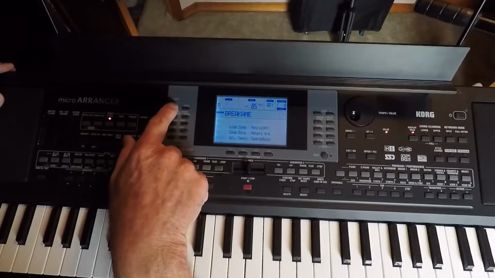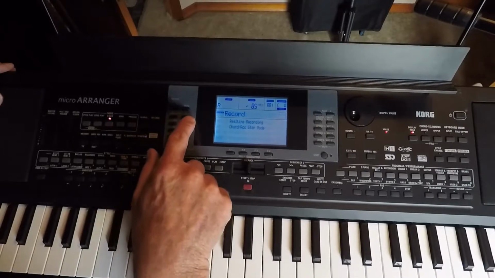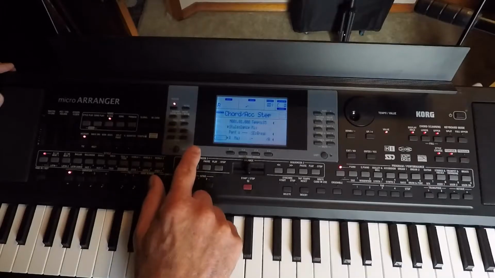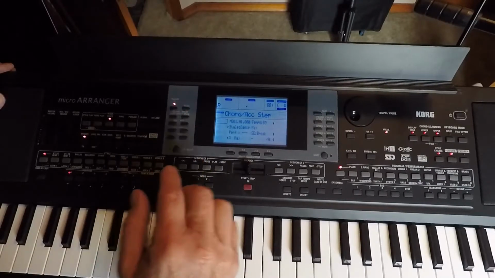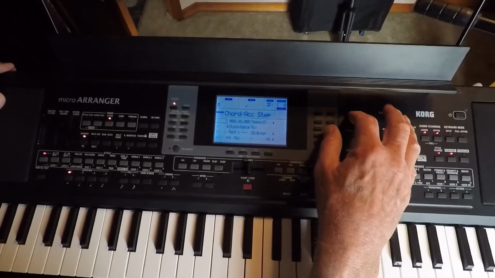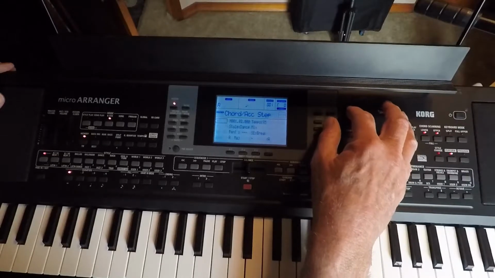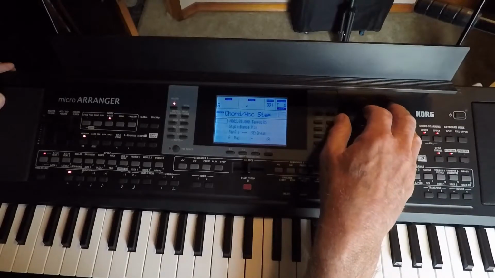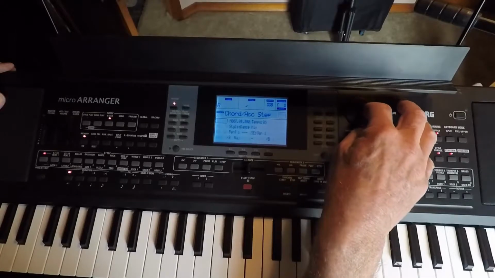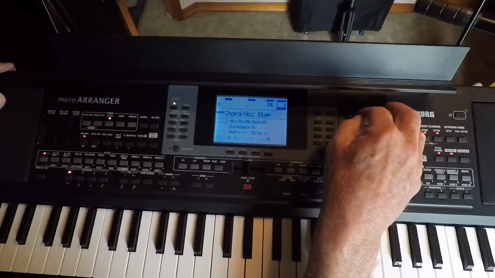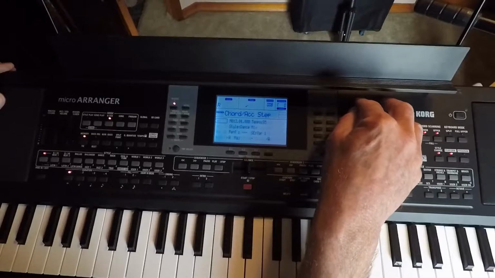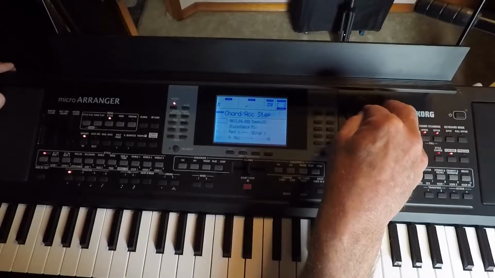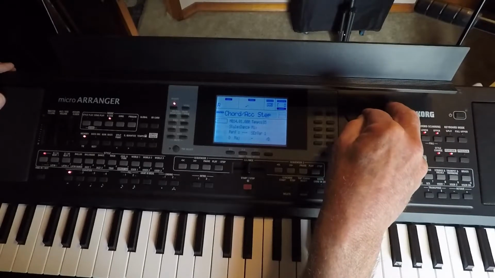So you can go back to your record and our step record, and then we go to our measures, and we're going to rotate that through. We can either spin it like this, or we can use our buttons off to the side here. Anyway, we're going to go to measure 14.